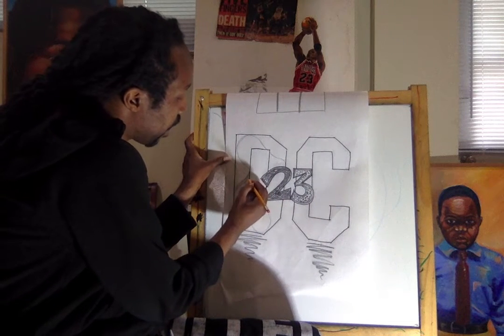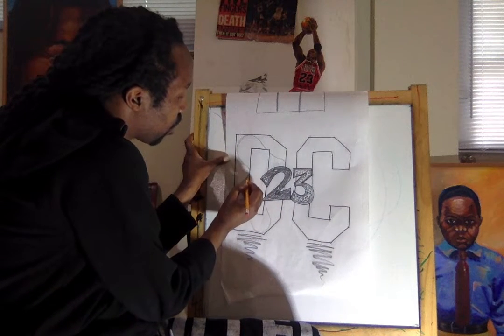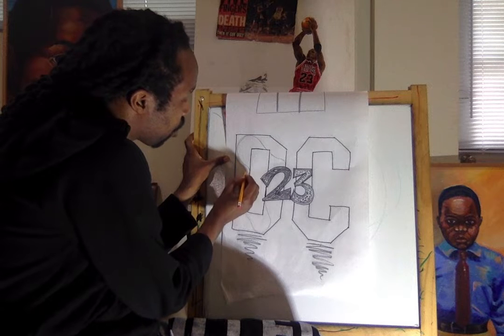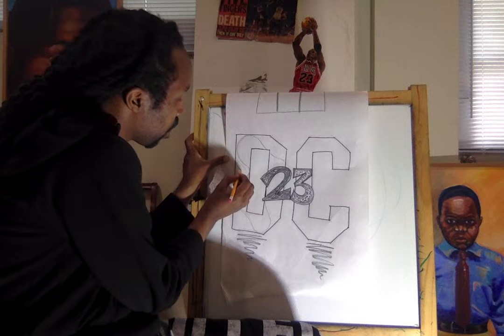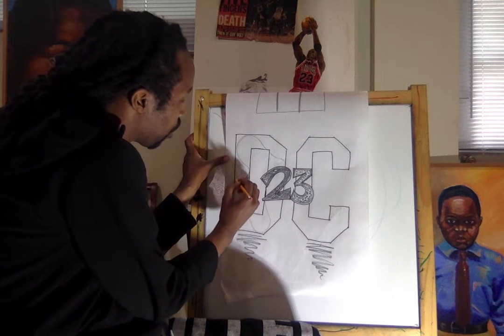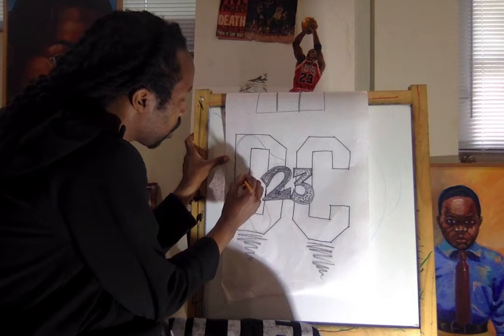So let's say candy cane, something that could be like this right here. You draw every other one. You do a pattern like that, and then you fill it in. Okay.